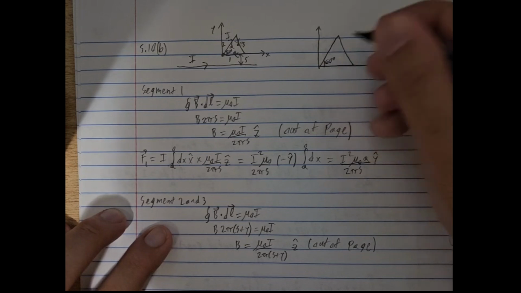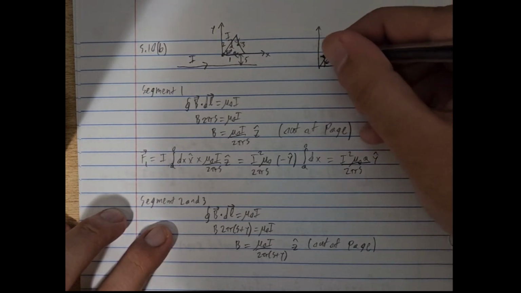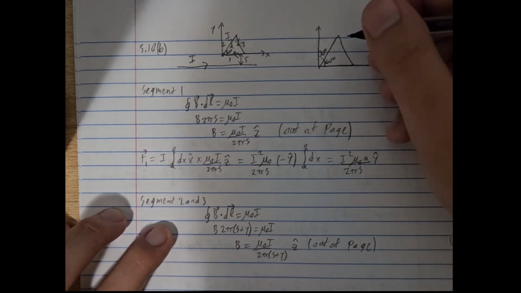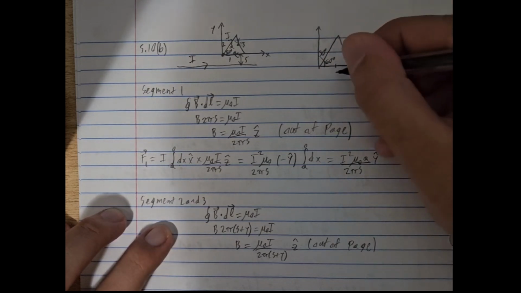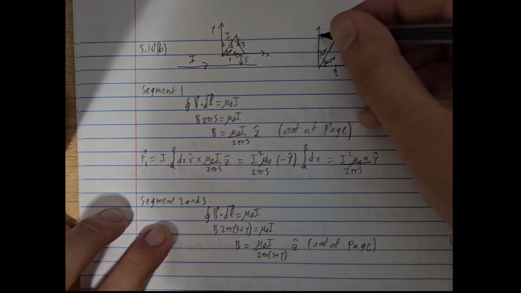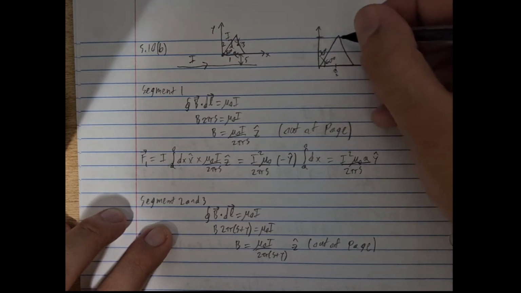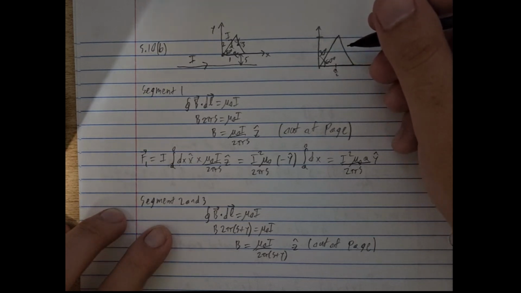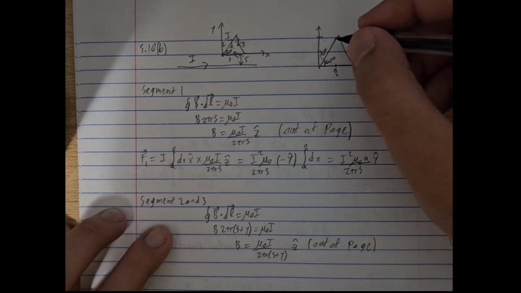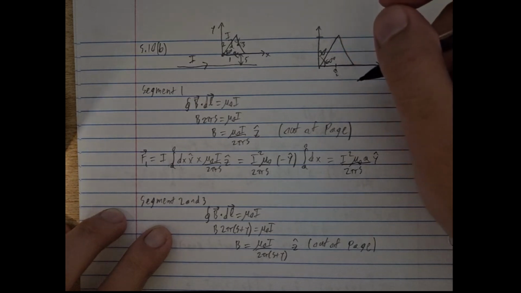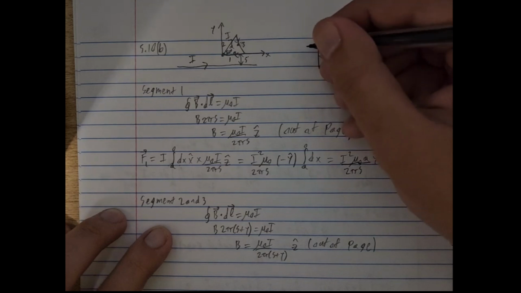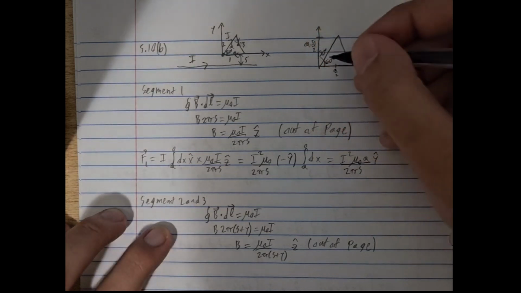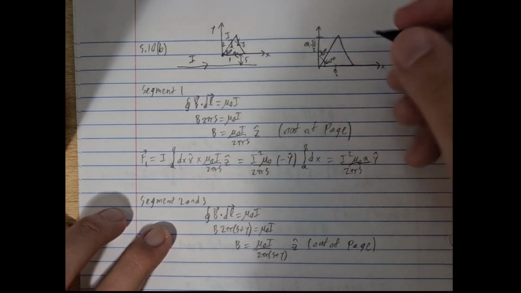This is going to be 60 degrees, and this 30 degrees. So we know this would already be a over 2, and the distance to the top would be a times root 3 over 2, just using our trig functions.